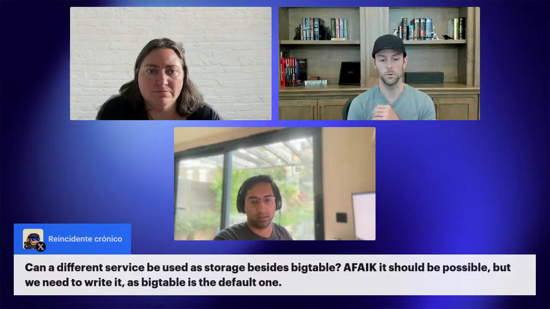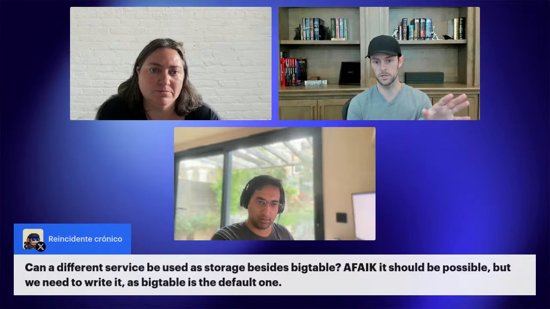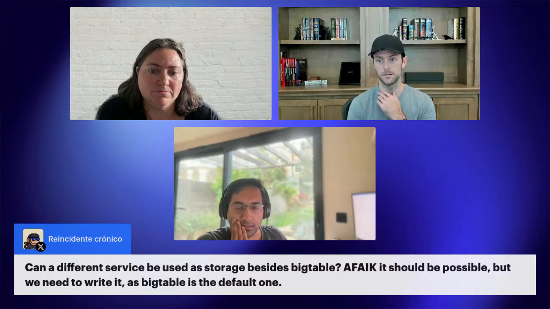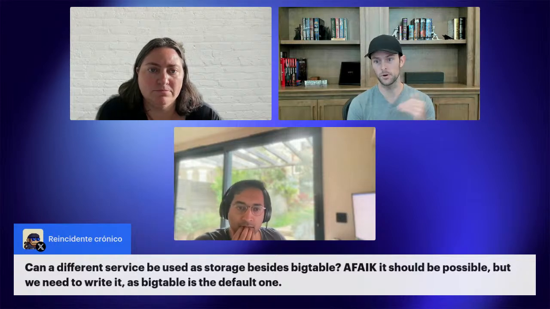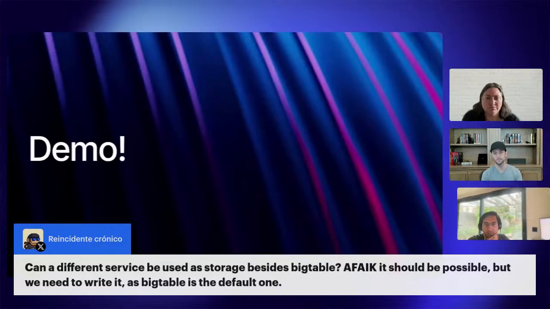All somebody would need to do if they wanted to have an archival solution based off of something other than Bigtable would be to implement the reading and writing for whatever that storage layer is. So basically a writer to populate that database and then implement the gRPC service that you can stick in front of it to read from it.